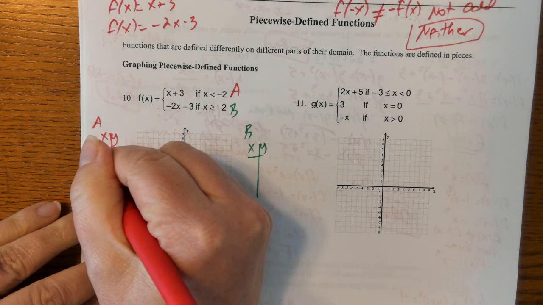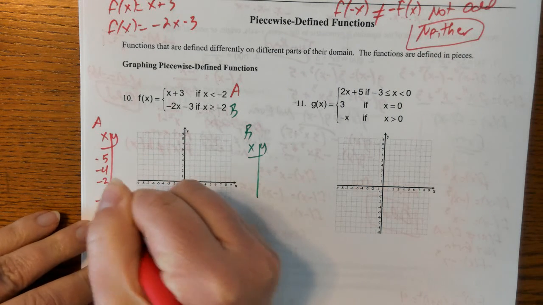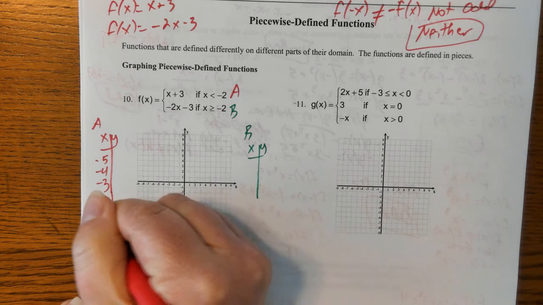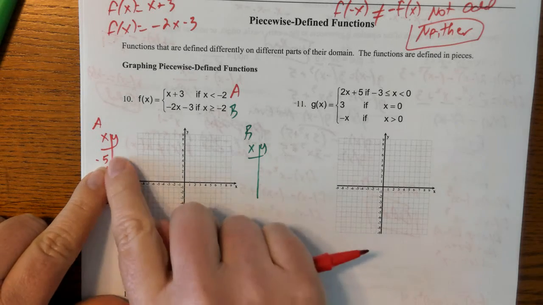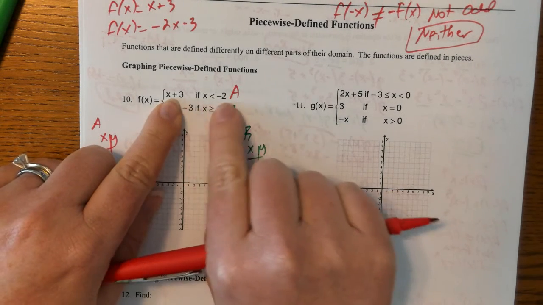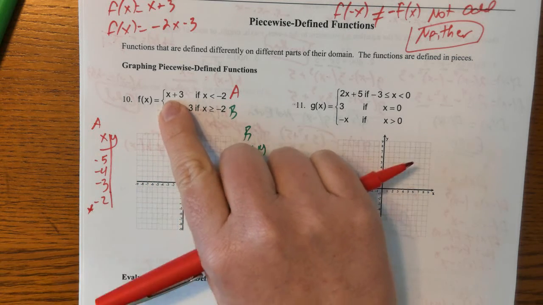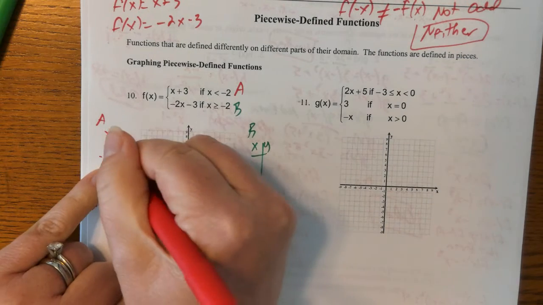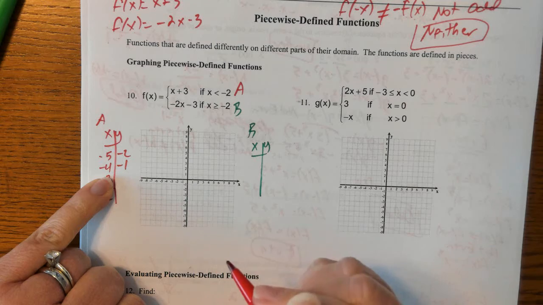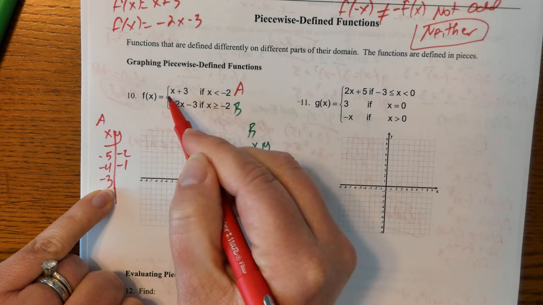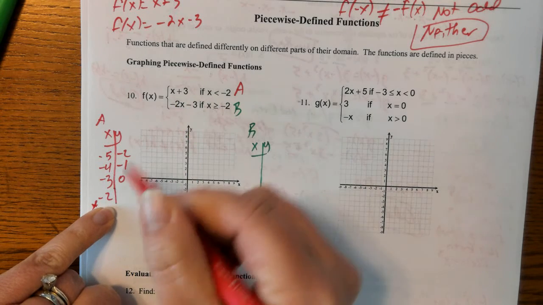So that would be like negative 5, negative 4, negative 3. And I'm going to go ahead and put negative 2, but I'm going to put a little star by that. And I'll tell you why I'm doing that in just a second. Okay, so if x is negative 5, we plug it into this top part, into part A, because negative 5 is less than negative 2. So if we put in negative 5 for x, negative 5 plus 3 is negative 2. If I plug in negative 4, plus 3 is negative 1. If I plug in negative 3, plus 3 is 0. If I plug in negative 2, plus 3 is 1.